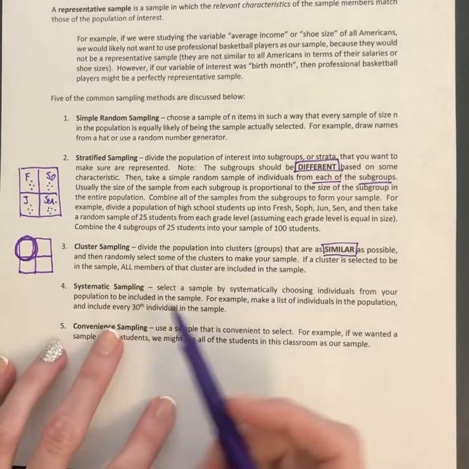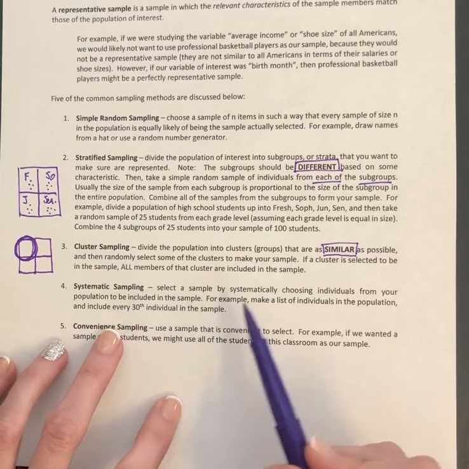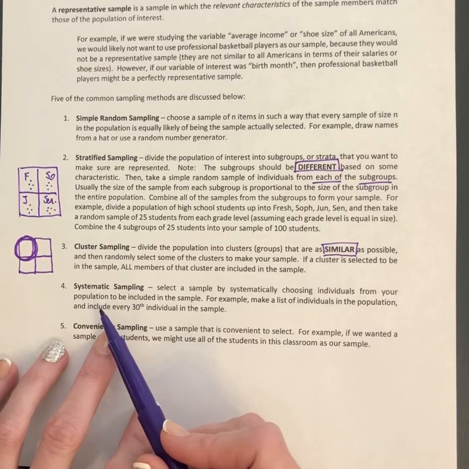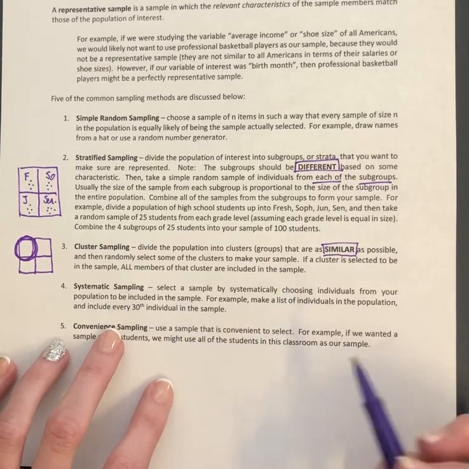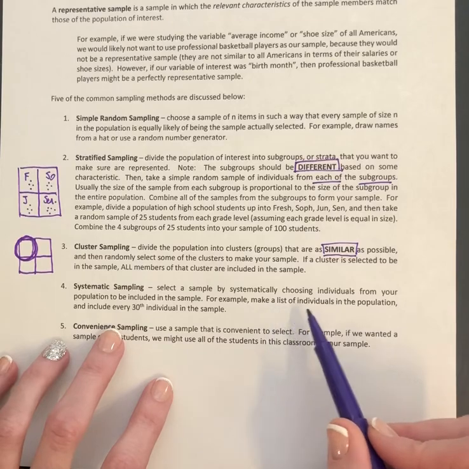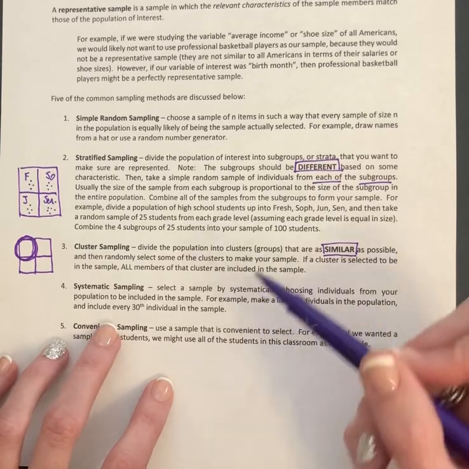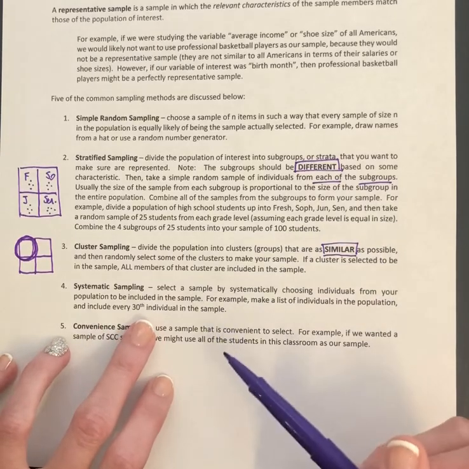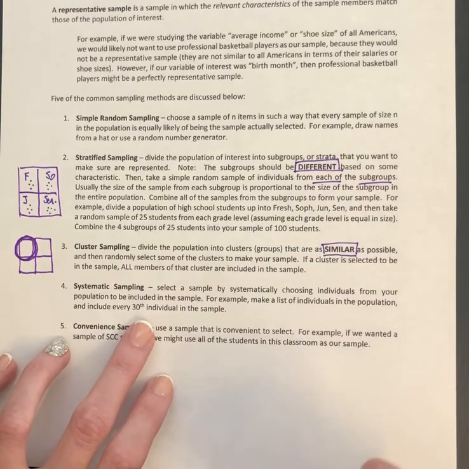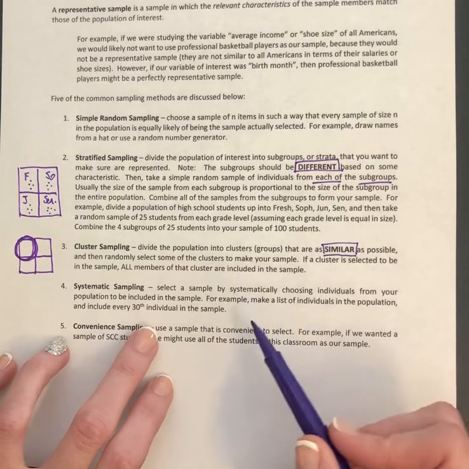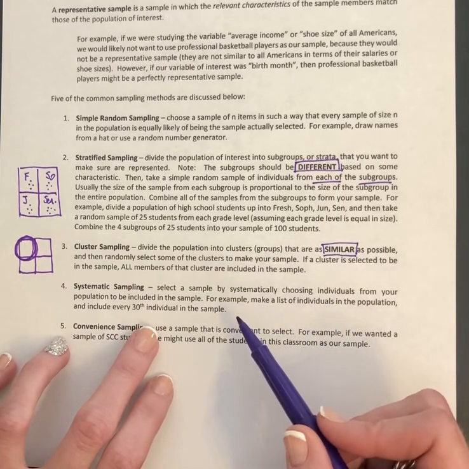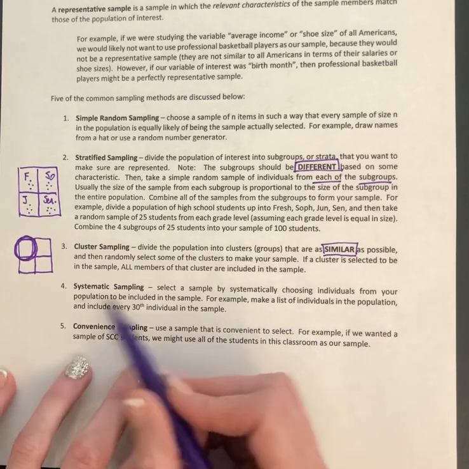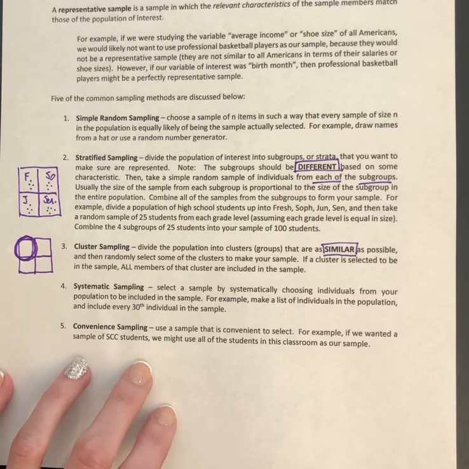Another type of sampling method is systematic sampling. This is where you're going to systematically choose individuals from your population to be included in your sample. And so an example here is maybe we make a list of individuals in the population, and then every 30th person on the list gets included in the sample. Or maybe I stand outside a grocery store, and as people walk in, every 15th person to walk in, I stop them and I ask them some questions. Okay, so that would be an example of systematic sampling.